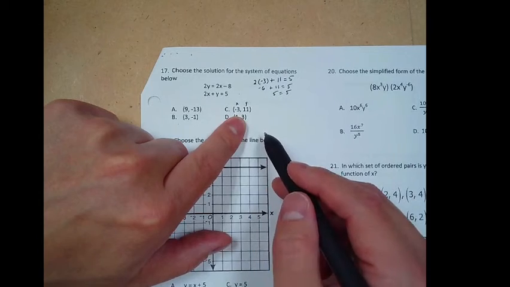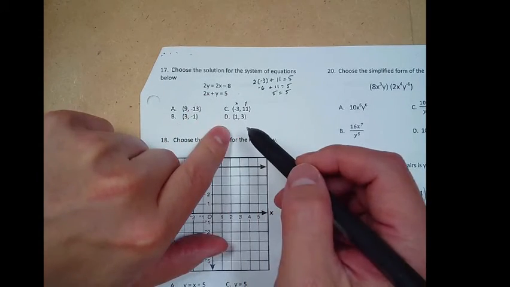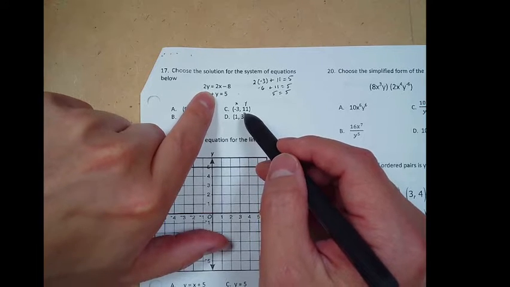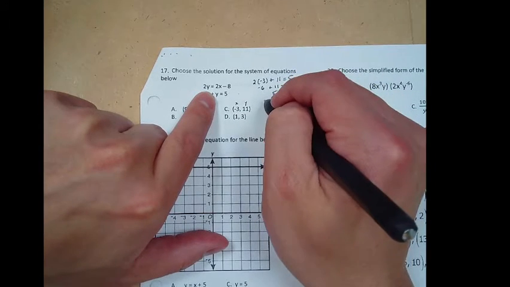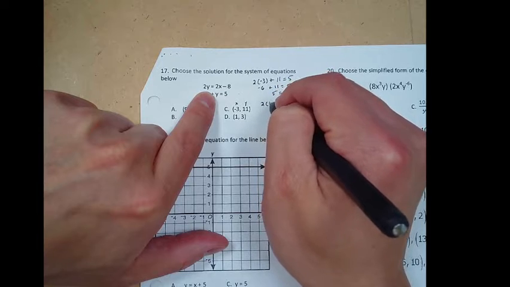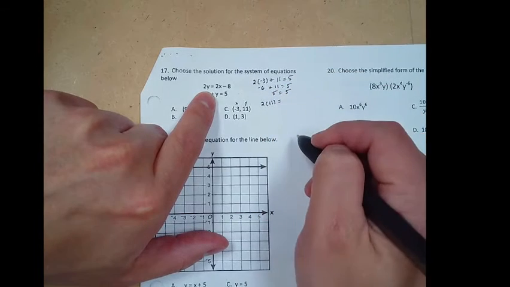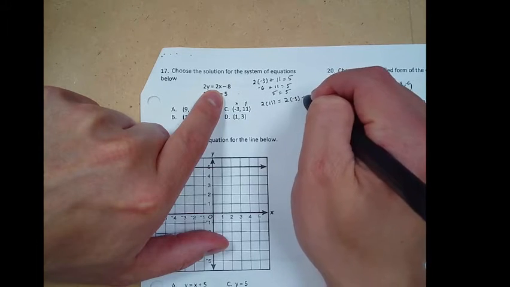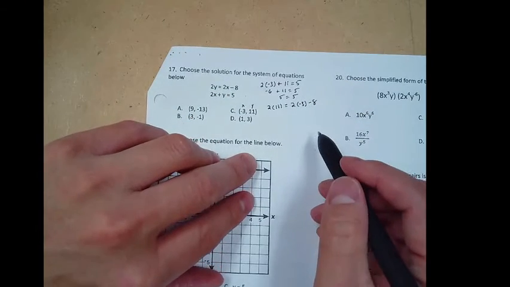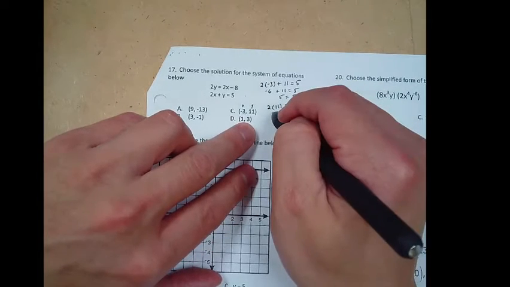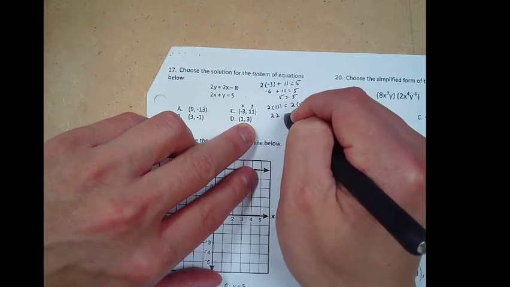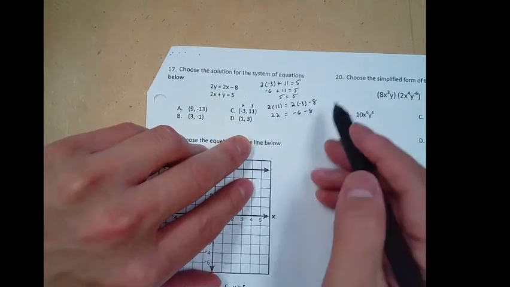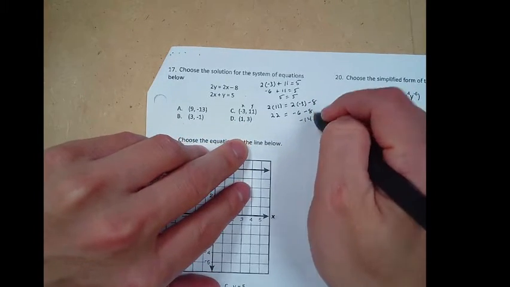Okay? Now I got to plug it into the top one here. Okay, so for the top one, y is 2 times y, so 2 times 11 equals 2 times x, which is negative 3, minus 8. Okay, let's see if this equation works. 2 times 11 is 22, equals negative 6 minus 8. Okay, negative 6 minus 8 is a negative 14. This one does not work.